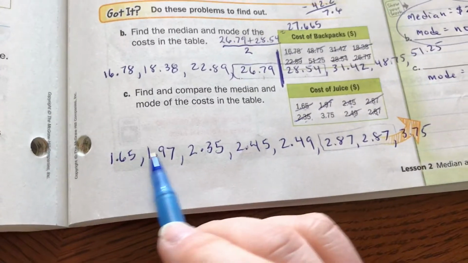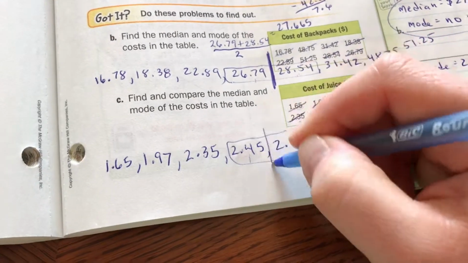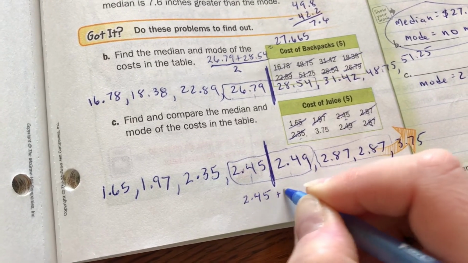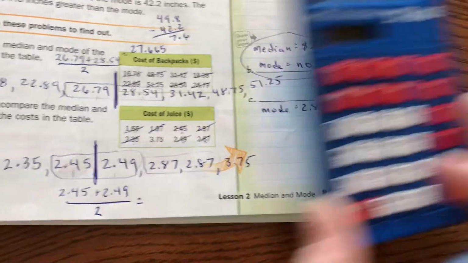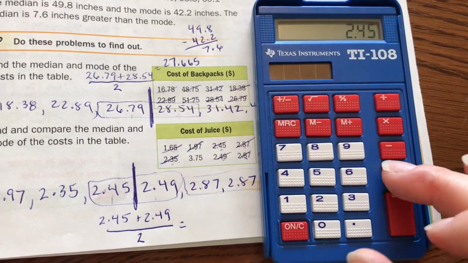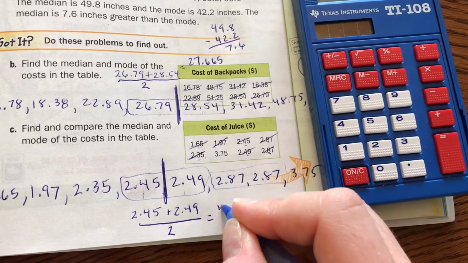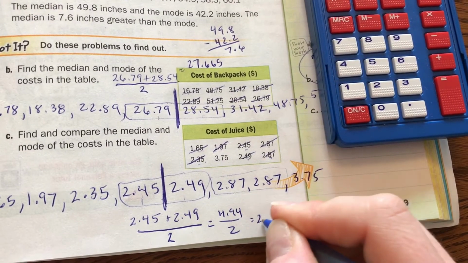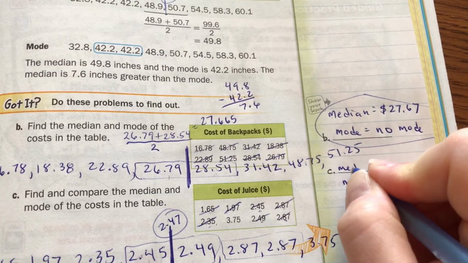Now let's find the median. 1, 2, 3, 4. 1, 2, 3, 4. It's going to be between these guys. So we need to do 2.45 plus 2.49 and divide those by 2 like we did up here to find the center. So 2.45 plus 2.49 is 4.94 divided by 2, 2.47. So our center is 2.47. That's our median.